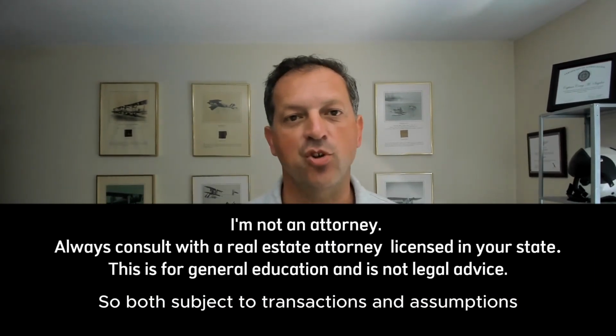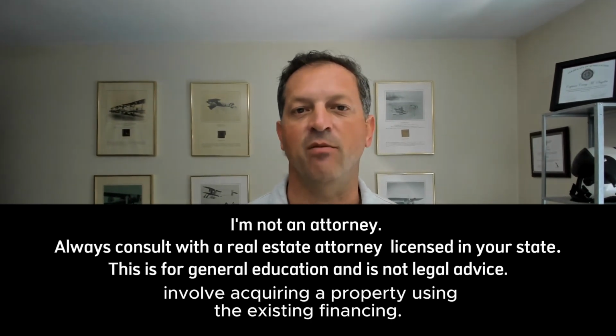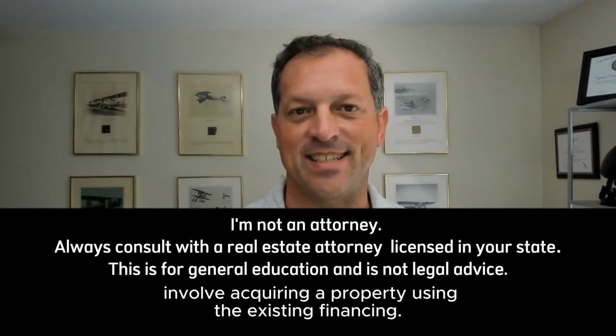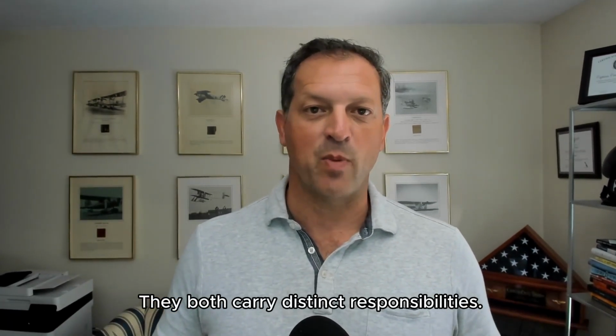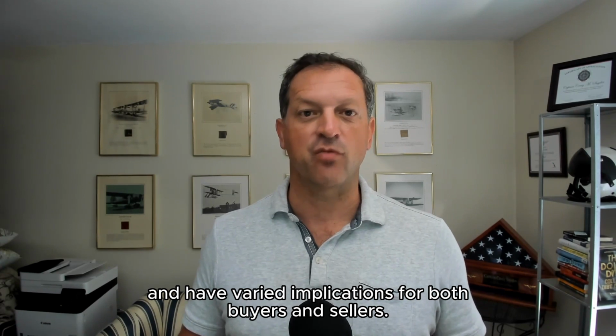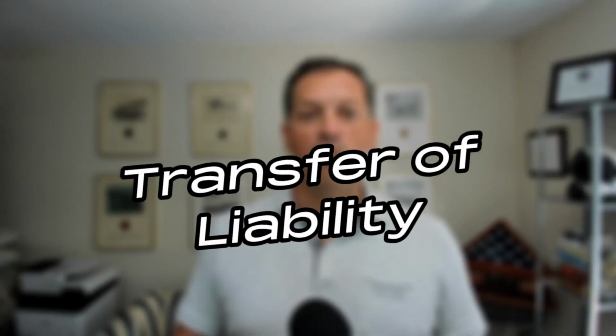So both subject to transactions and assumptions involve acquiring a property using the existing financing. They do operate a little bit different. They both carry distinct responsibilities and have varied implications for both buyers and sellers. So here's a breakdown of the differences for the top 5.